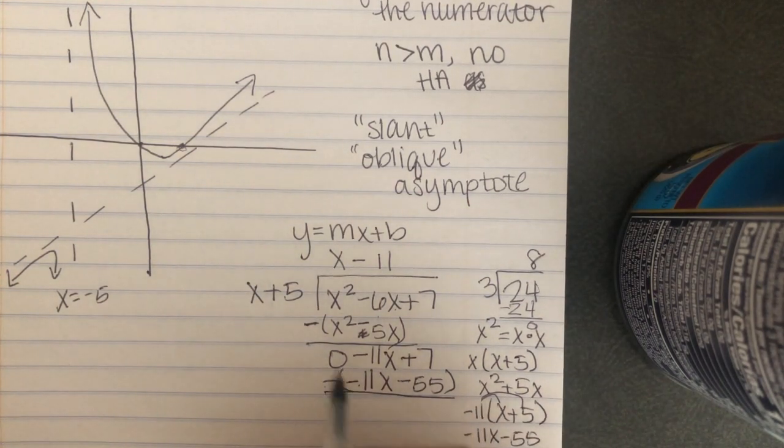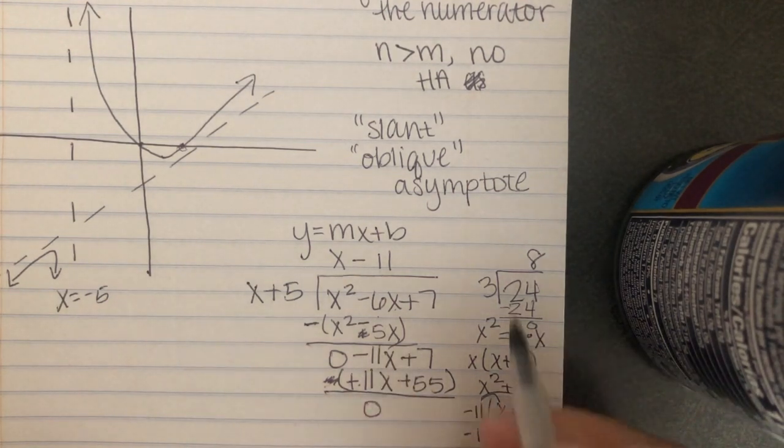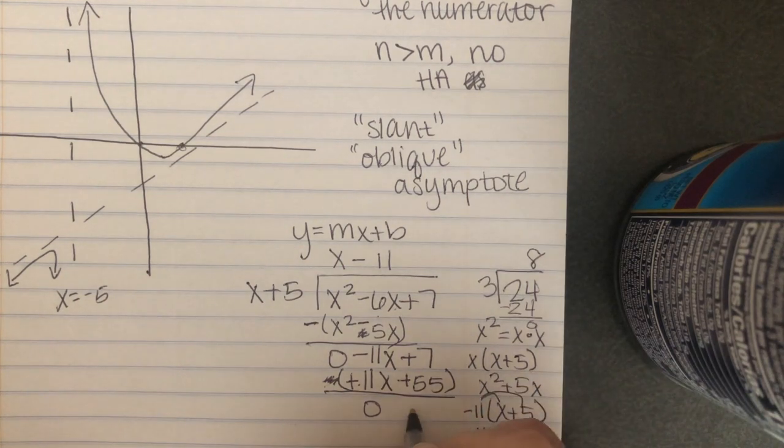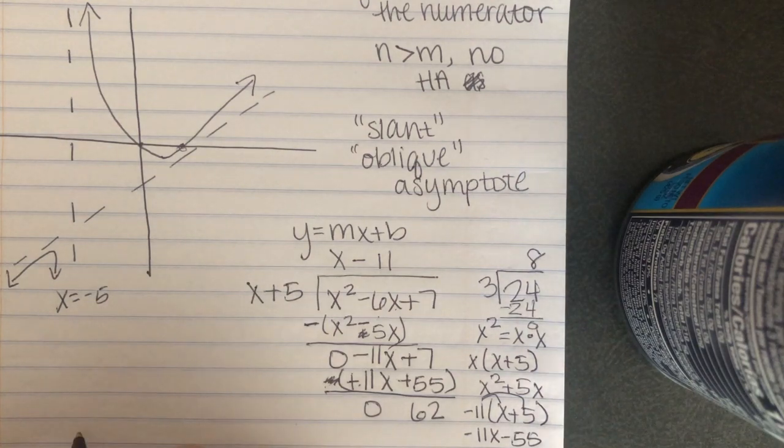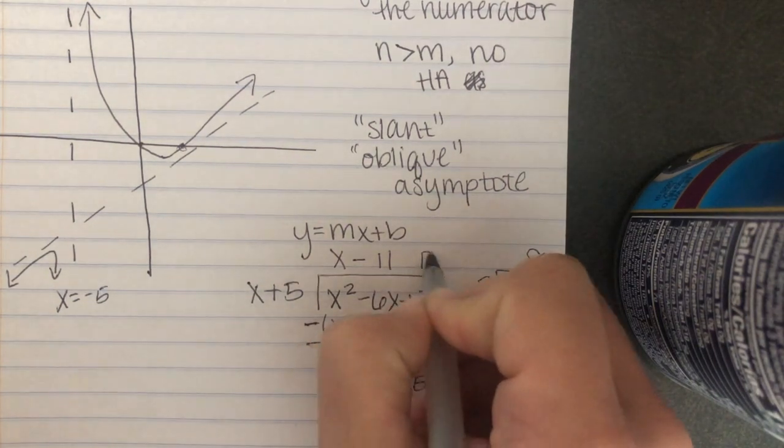So 2 negatives becomes a positive, and 2 negatives becomes a positive. We can get rid of that. So minus 11x plus 11x is 0. 55 plus 7 is 62. Mental math. And then we get 62 as our remainder.